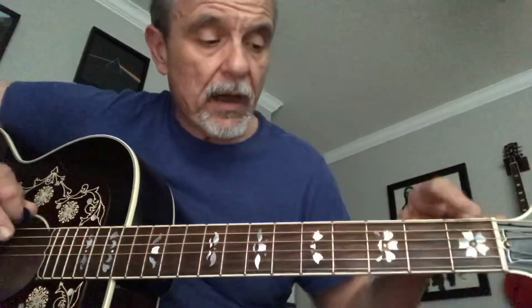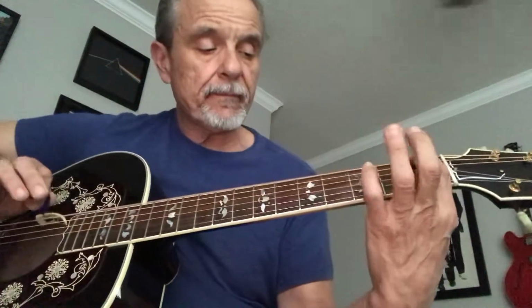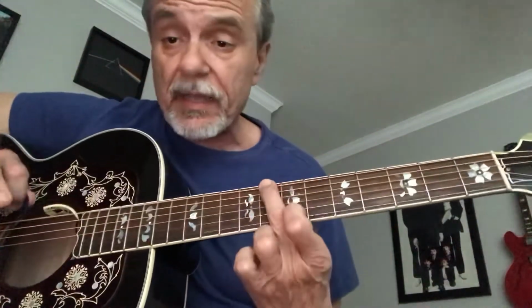Now, if we were to go from F to G, that's a whole step. A whole step is represented by 2 frets. G to A is a whole step. A to B is a whole step. A to A sharp is a half step. G to G sharp is a half step. Listen, look at this. B to C is a half step because there's no B sharp.